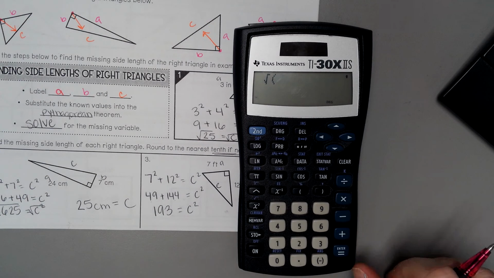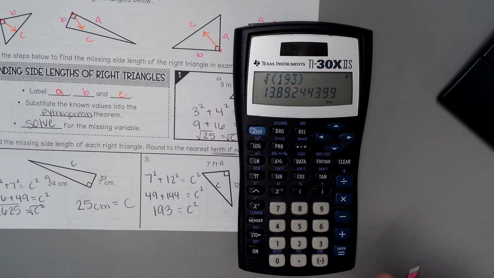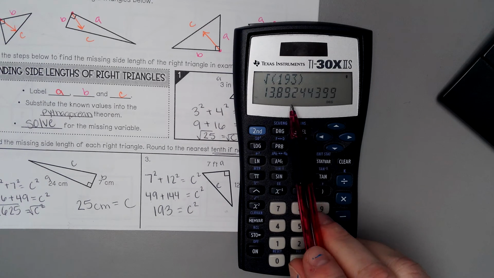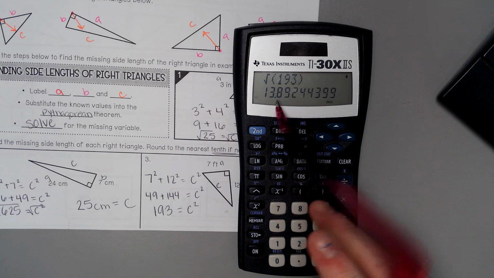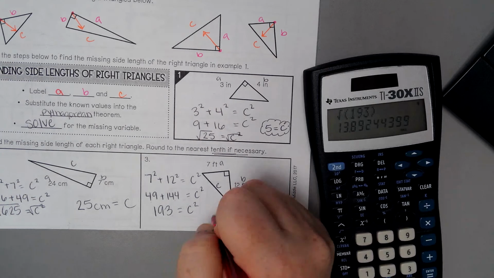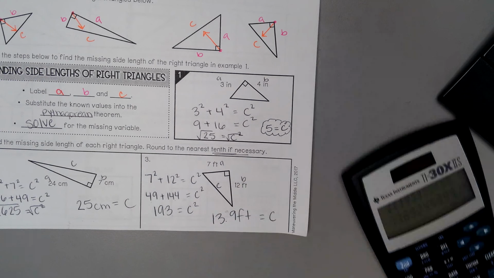So second key, 193. We're rounding it to the nearest tenth. So that means our 8 would be becoming 9 because this 9 makes us bump up 1. So 13.9 feet equals C.